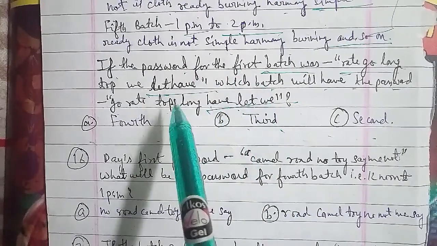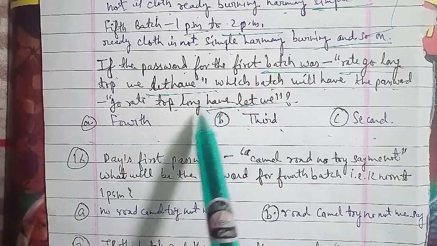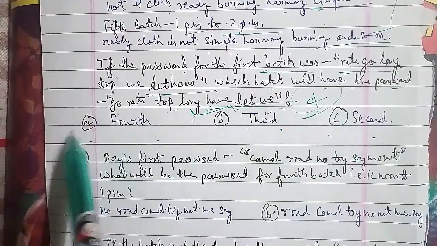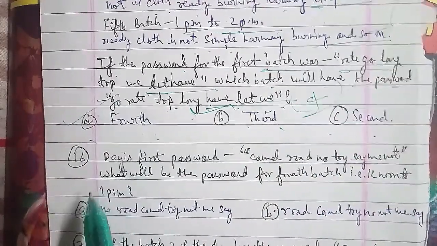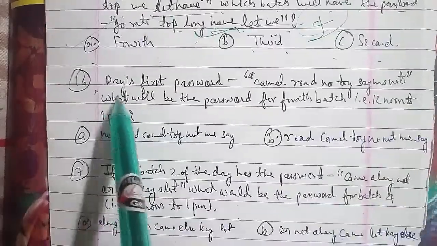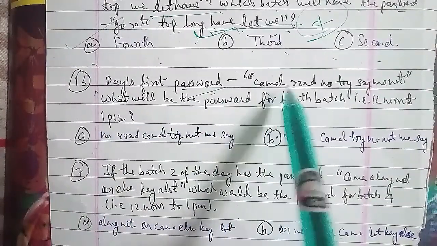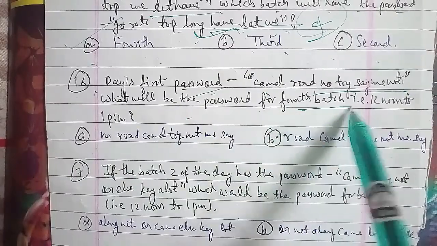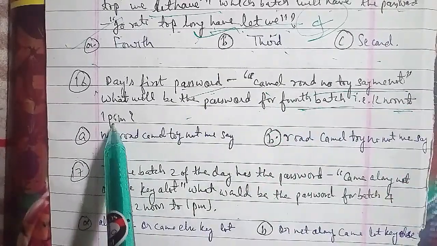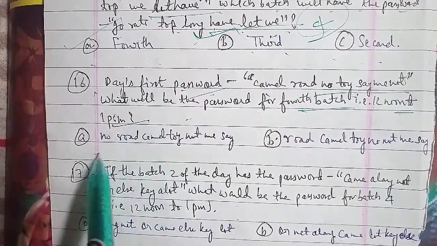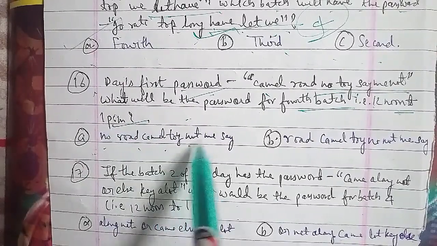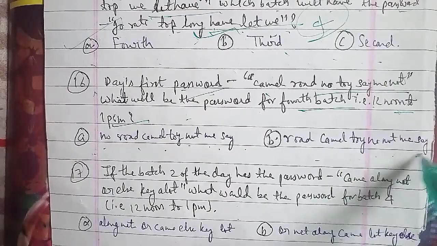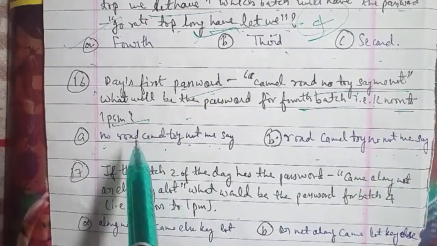Now moving on to the next, the 16th one, that is day first password. If it is camel road no toy say me not, what will be the password for the fourth batch, that is 12 noon to 1 PM? Option A is no road a camel toy not me say. Option B is road camel toy not no not me say. So the first batch will be camel road no toy say me not, the second batch no road camel toy not me say, the third batch toy camel road no say me not, and the fourth road camel toy not no not me say. So option B will be the right answer.